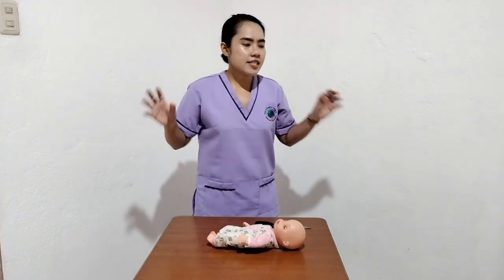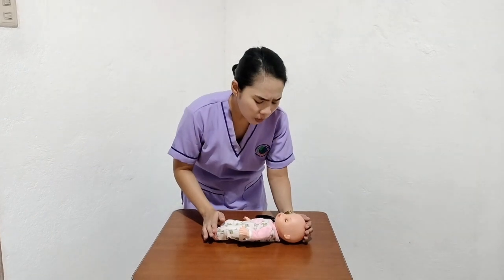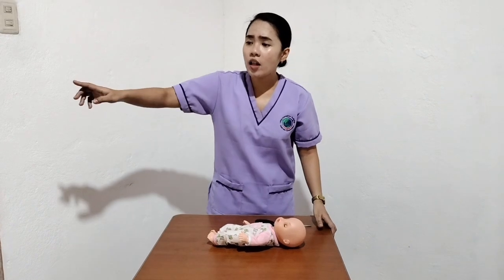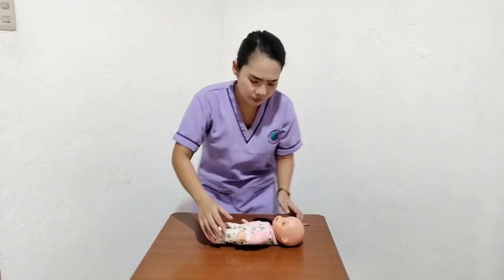Make sure that the scene is safe. Tap the baby's feet. Baby, what happened? Hey you, the one with the blue t-shirt, call 911 and please let them bring the AED.